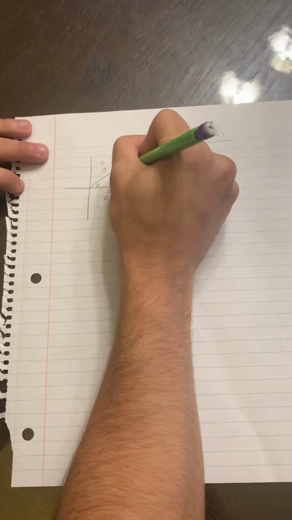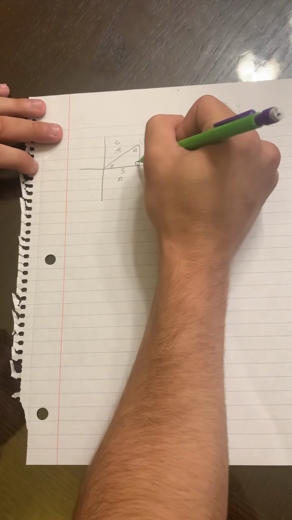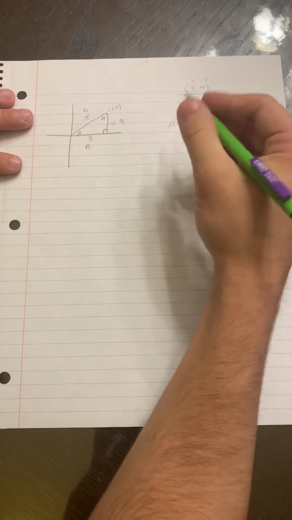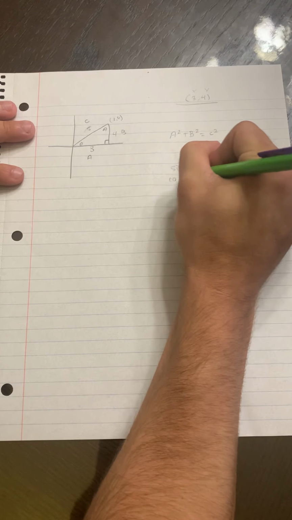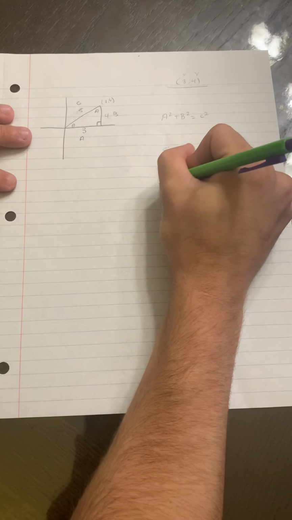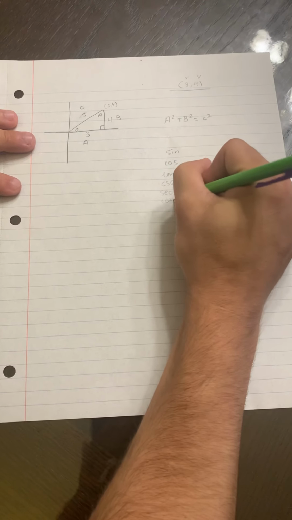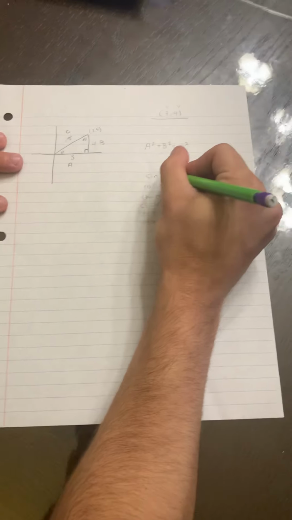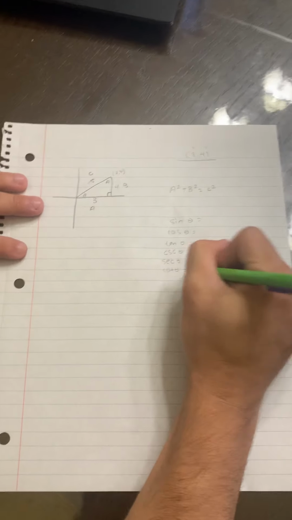That means also that this is angle A, angle B, or theta, and angle C, which is obviously the right angle. So from this, the trigonometric values are sine, cosine, tan, cosecant, secant, and cotangent. All of theta, obviously. So what do these equal?